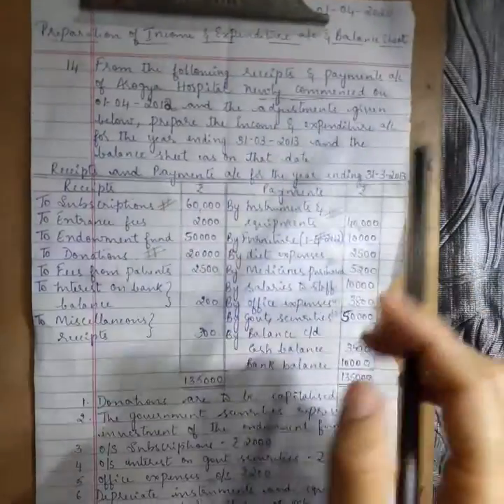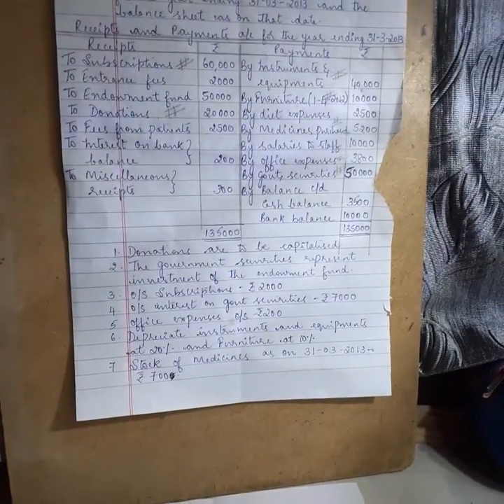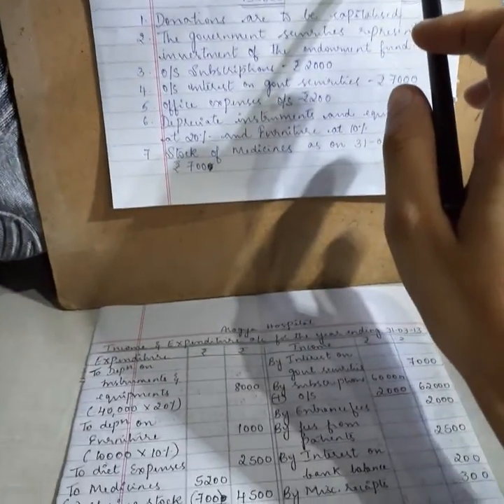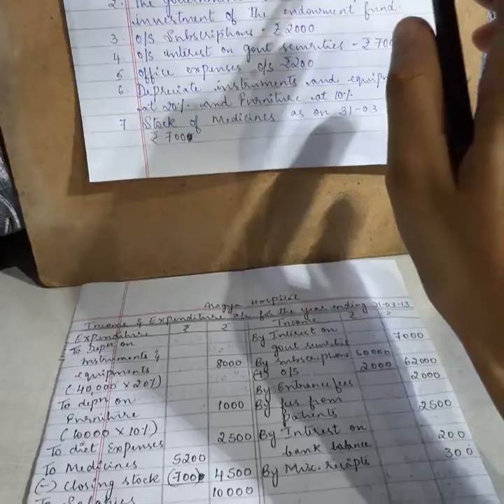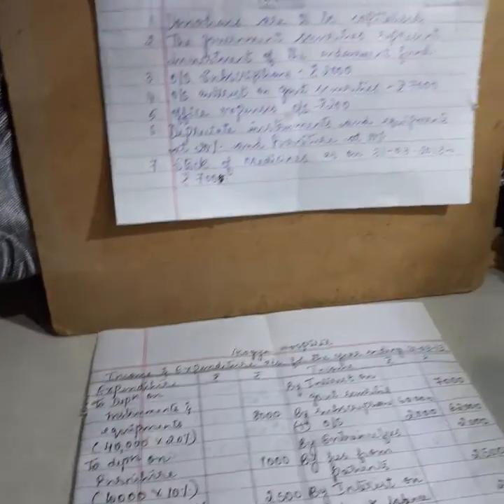Further, next item, diet expenses. It is an expense. So write to diet expenses, no adjustment, the amount is 2,500. Then we have medicines purchased, 5,200. So write to medicines, 5,200.